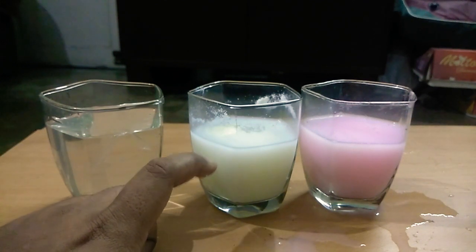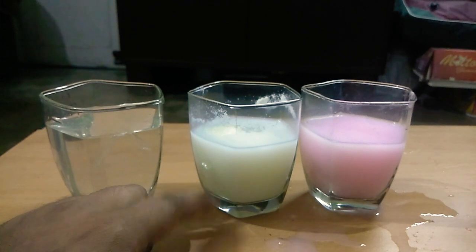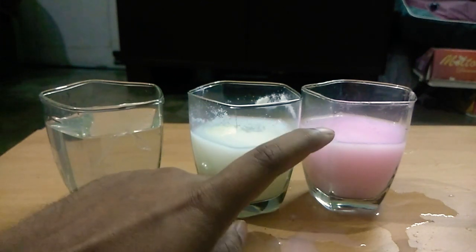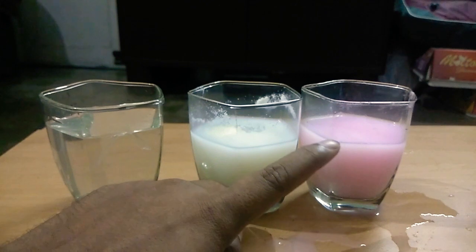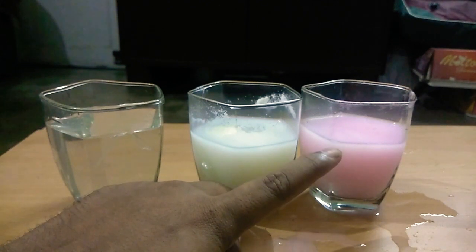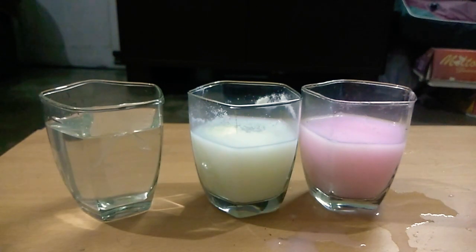In case of colloids also, particles cannot be separated by simple filtration. And in case of suspension, the particles can be separated by ordinary filtration. So these are the basic differences between solutions, colloids and suspensions.